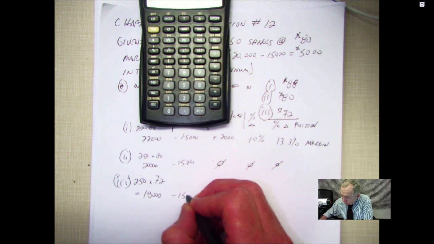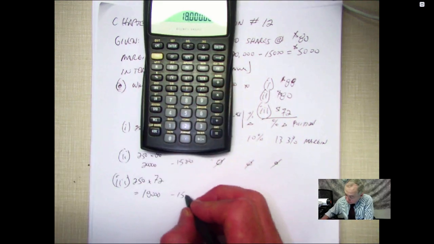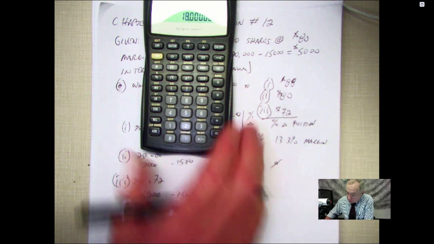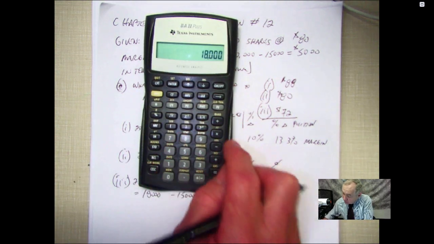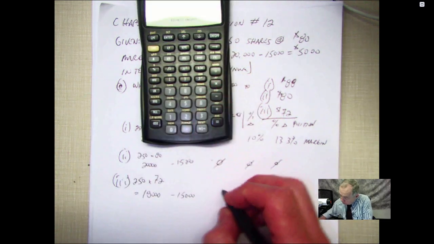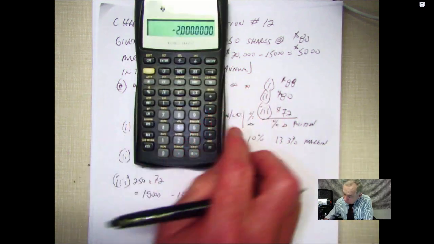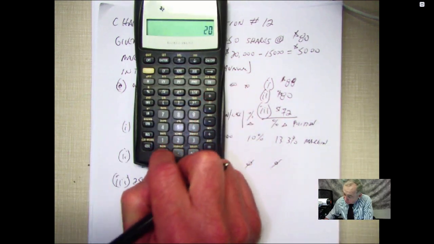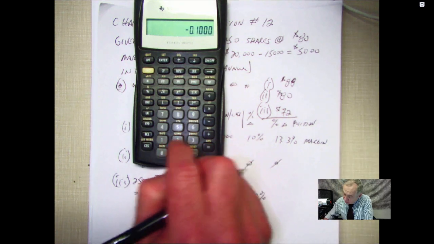Margin at, that's not quite correct. The original deposit is 15,000, but the gain and loss on the position, 18,000 minus original value of 20,000, is down 2,000, divided by 20,000, of course, is a drop of 10%.